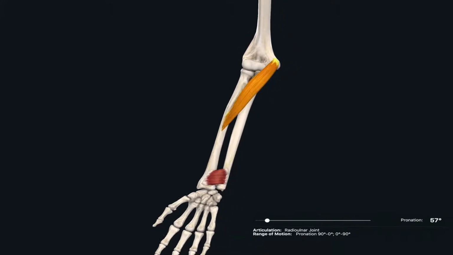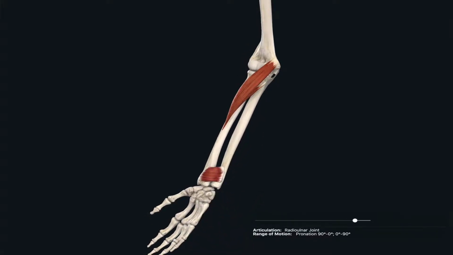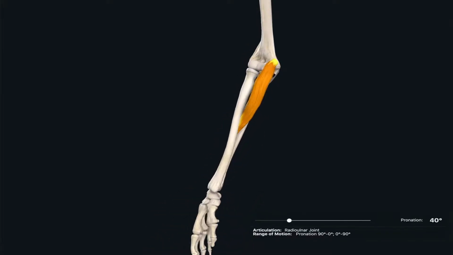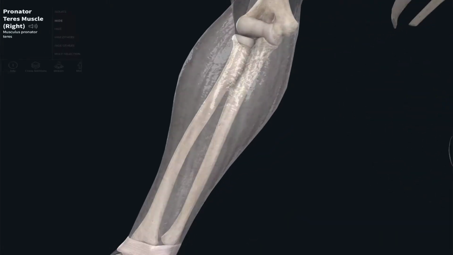We can see that this will be assisted by another square-shaped muscle that is the pronator quadratus, or the pronating muscle that is square-shaped.